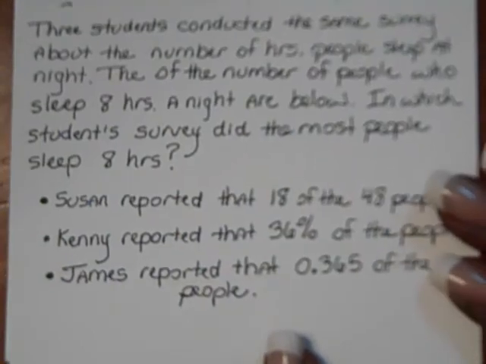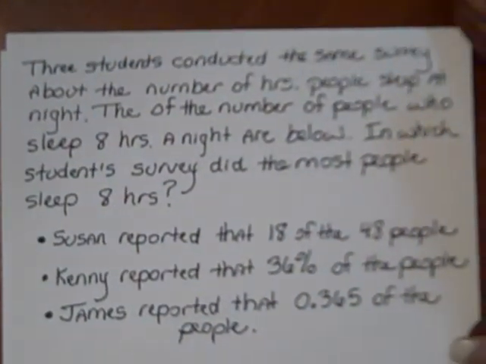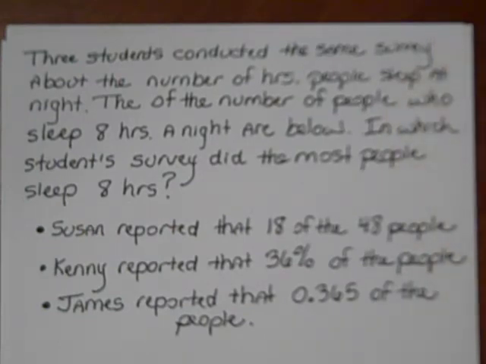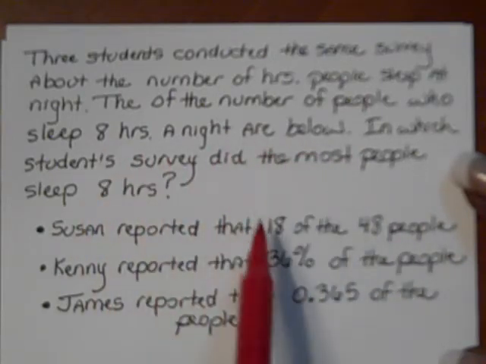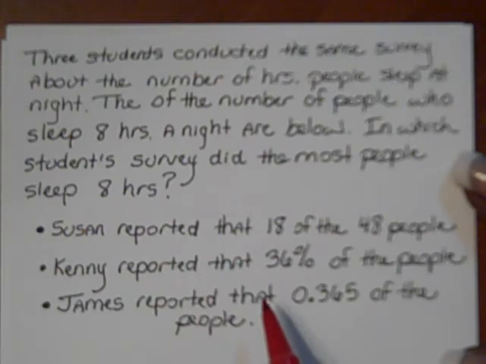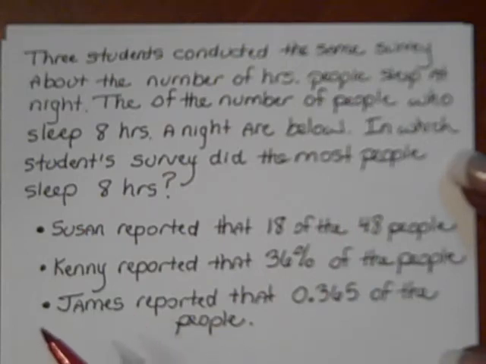The same principle applies if you are given a word problem. So let's look at this word problem. It says that there's 3 students who all have conducted the same survey, and the survey is about the number of hours that people sleep at night. They asked how many people sleep 8 hours a night, and their results are shown below. The question is, which student's survey had the most amount of people that slept 8 hours a night?